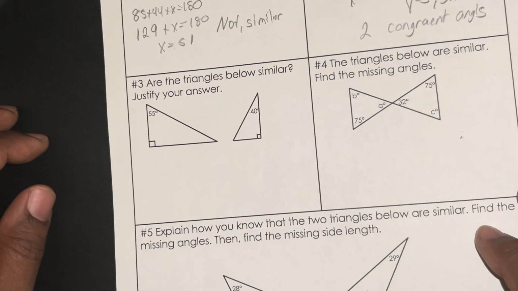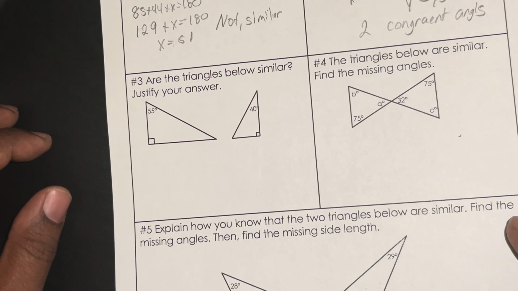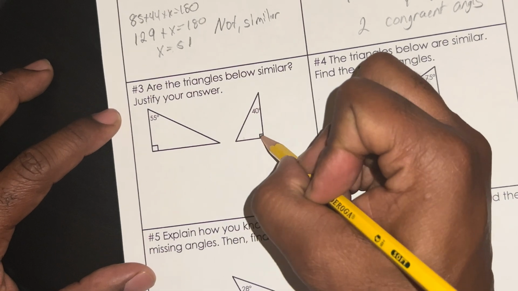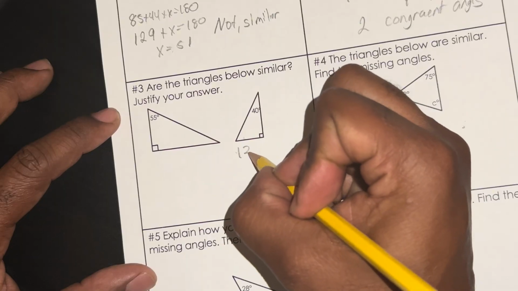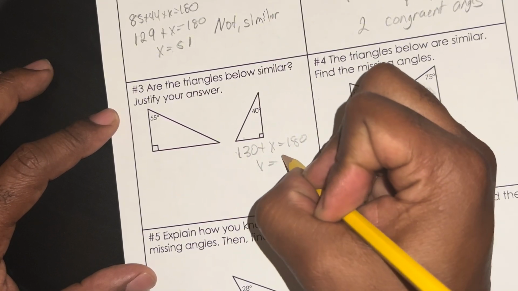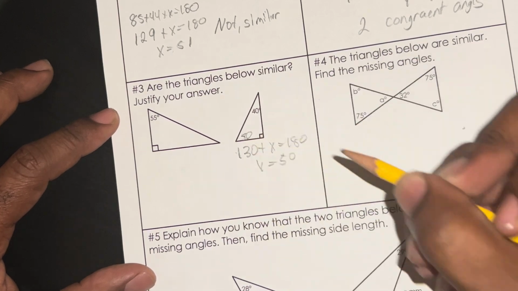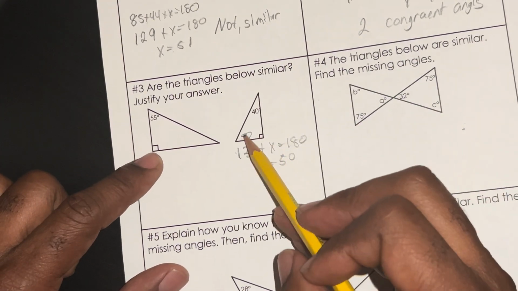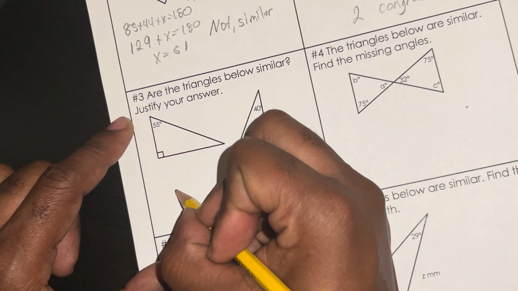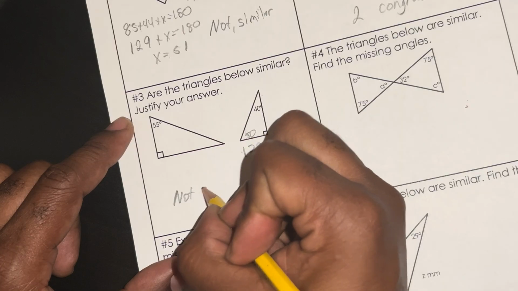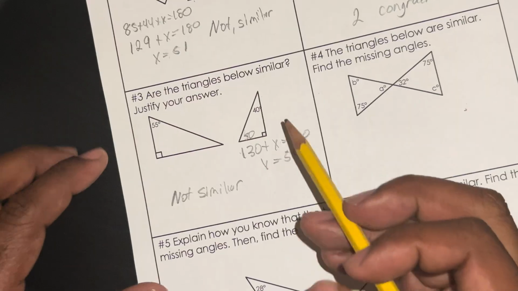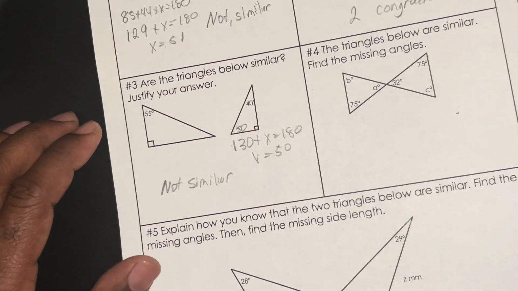Okay, 3 more. Are these 2 triangles similar? All right, let's check the third angle on this one. We know that this is 90, this is 40, which is 130, which means our missing angle must be 50. So we have both 90s, but there's no 55 over here. So this cannot be similar. Not similar, because only one pair of angles are congruent.